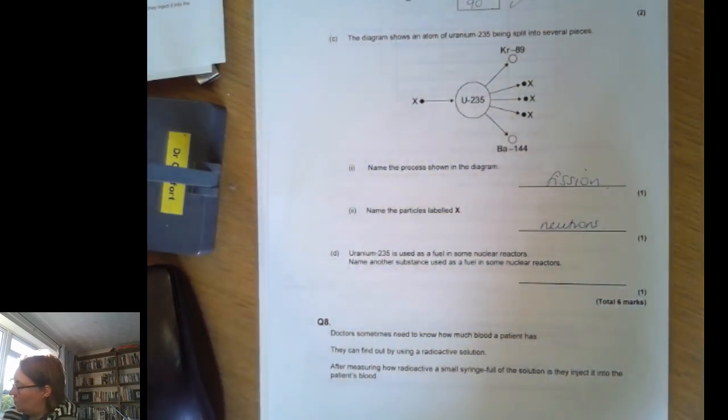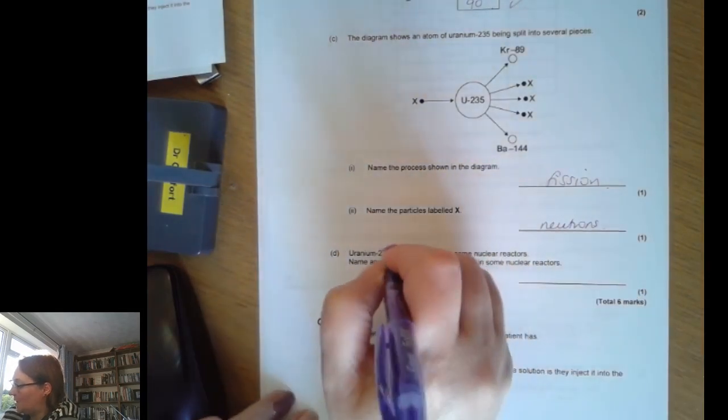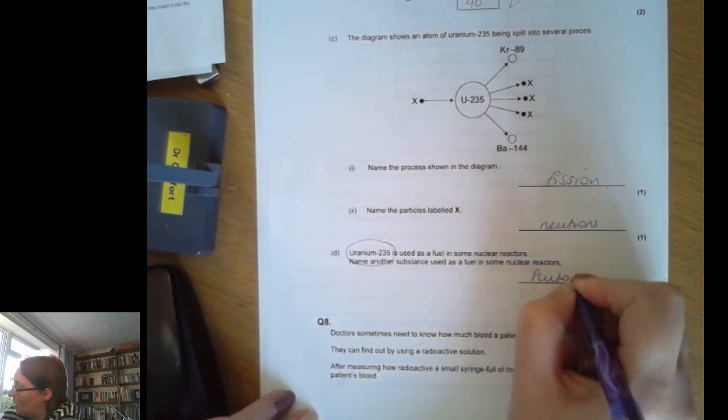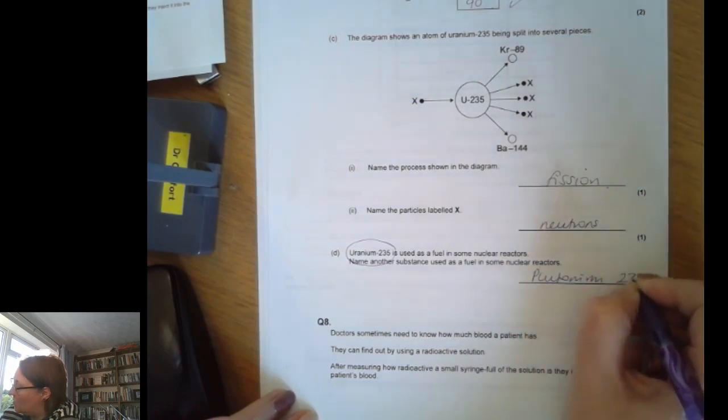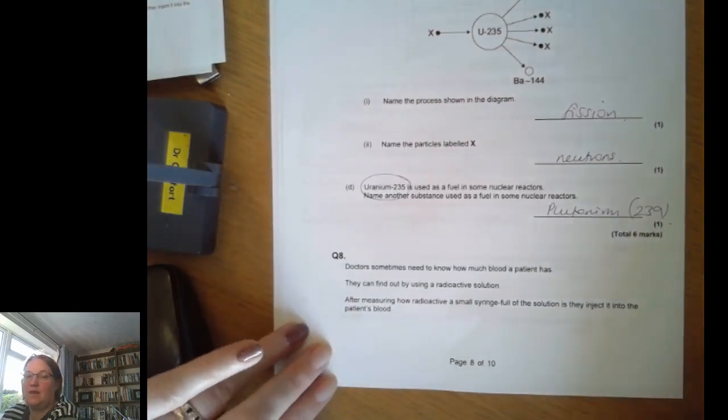Uranium-235 is used as a fuel in nuclear reactors. We didn't actually cover this in lessons, did we? You need to know uranium-235, and the other one is plutonium, and it's 239 actually. Those two you need to know are the most common fuels in nuclear reactors.